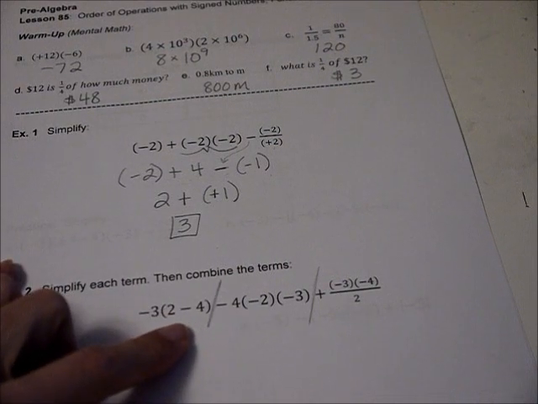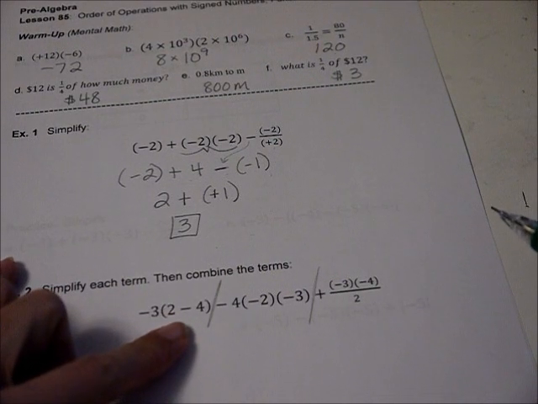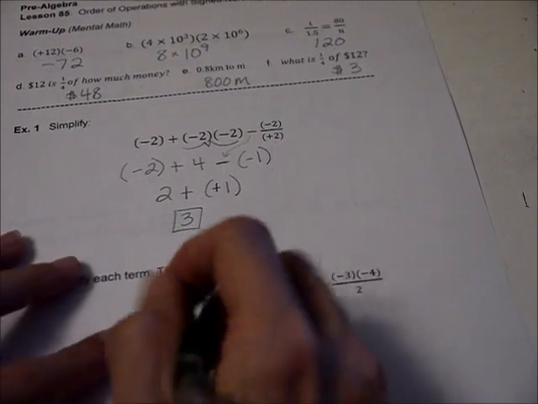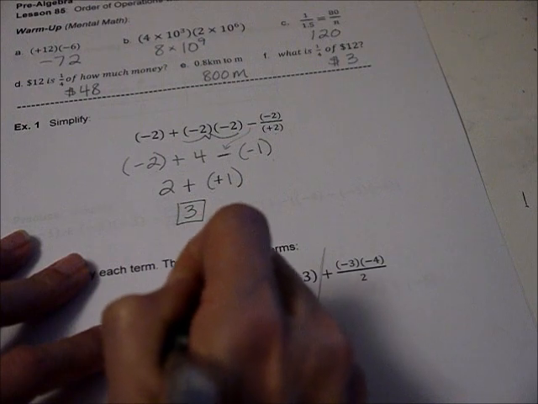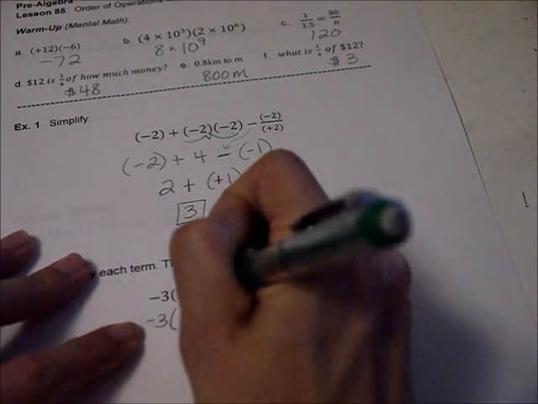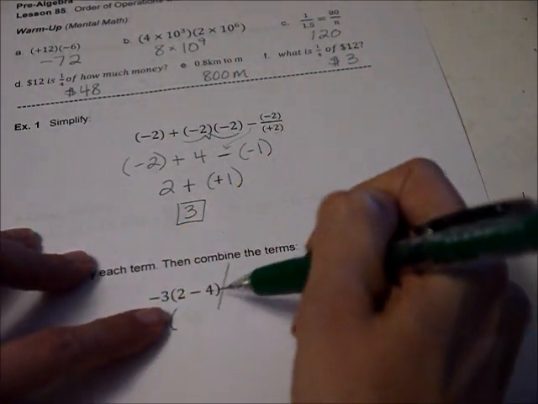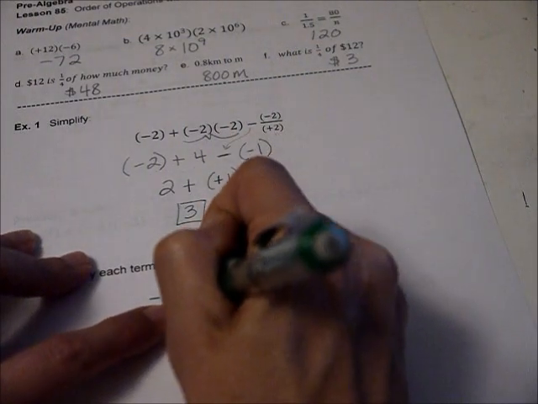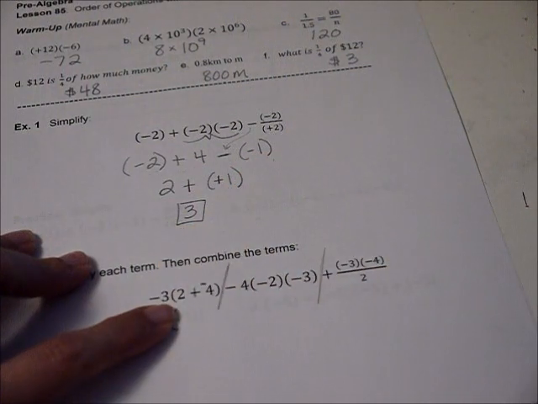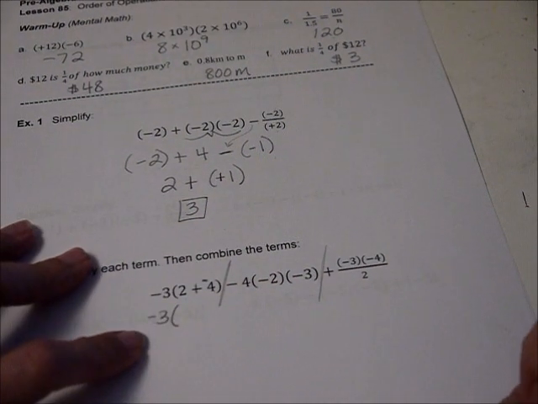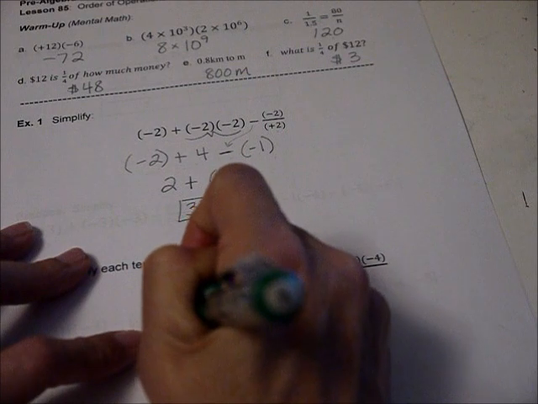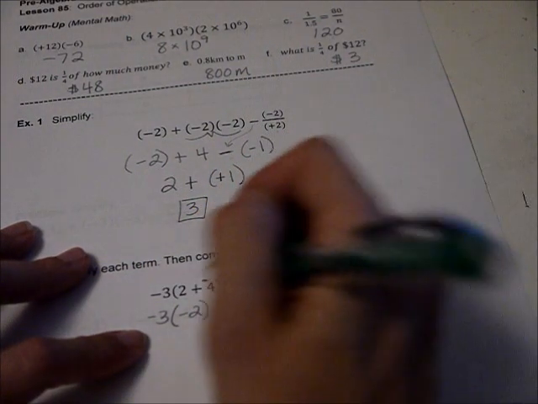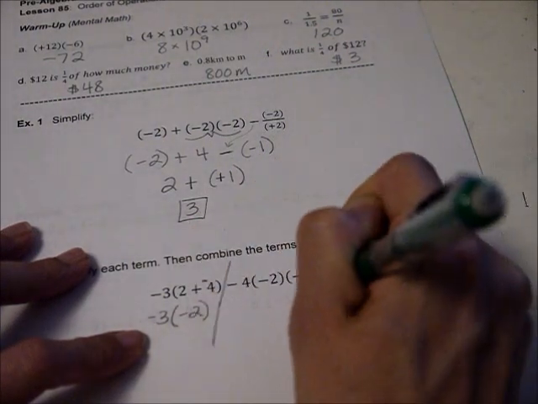And so let's deal with this one. -3 times 2 minus 4. Okay, let's just simplify this step. We're going to do -3, and we've got 2 minus 4. Well, what that means is 2 plus -4. You have a positive 2 and a -4. Or we can say add the opposite. So 2 plus -4 equals -2, because that 4 won the sign game, right? Okay, so I'm just going to bring this line down.